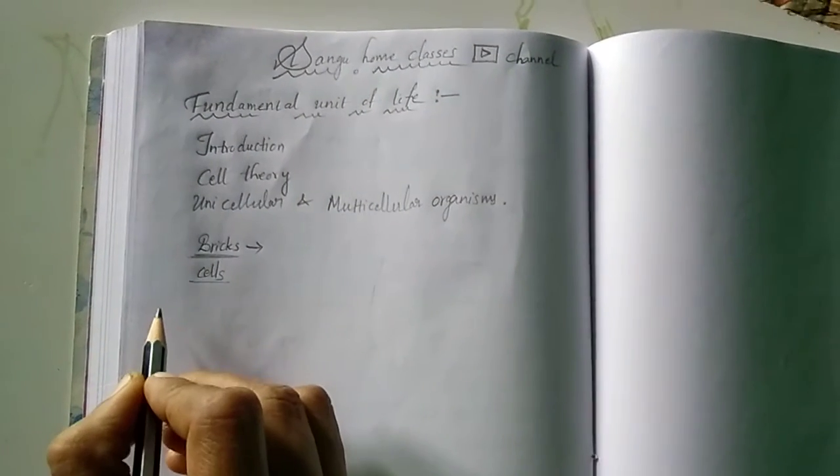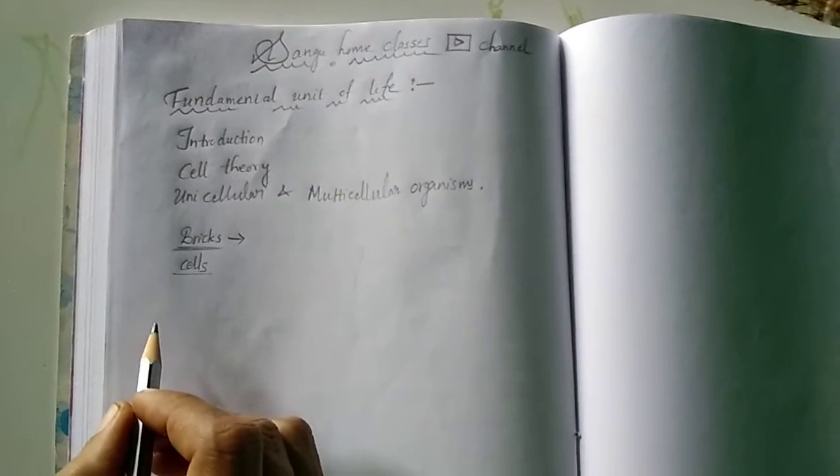These cells are responsible for the basic life processes going on in living organisms, whether unicellular or multicellular. Now we are not going to study the atomic level or element level. We are looking at the cell or cellular level in this lesson.